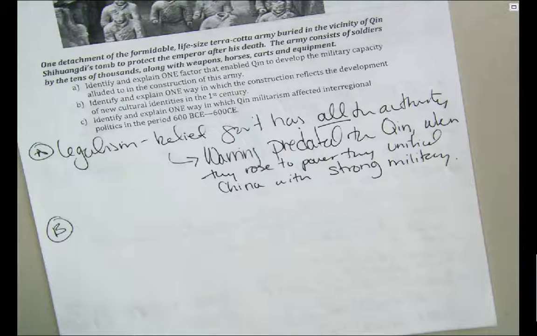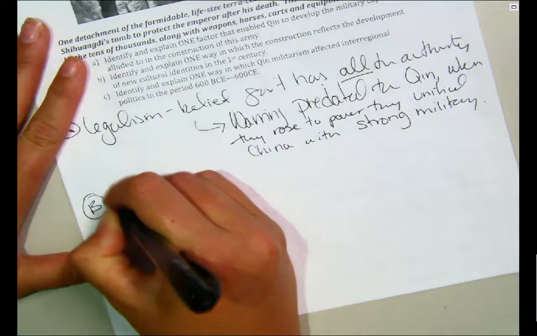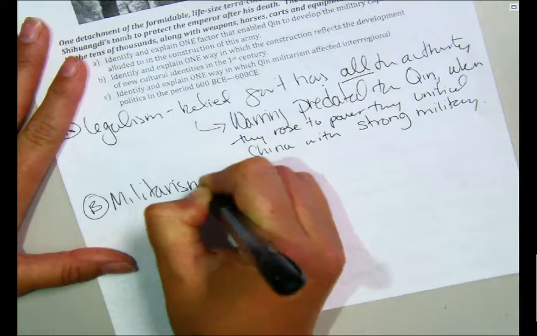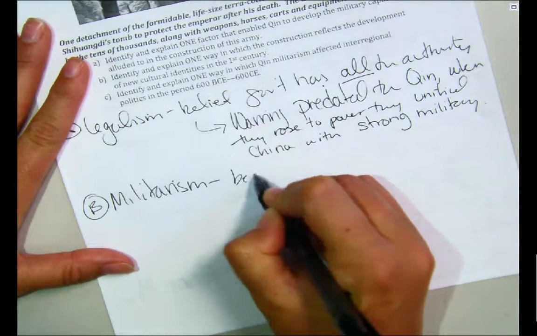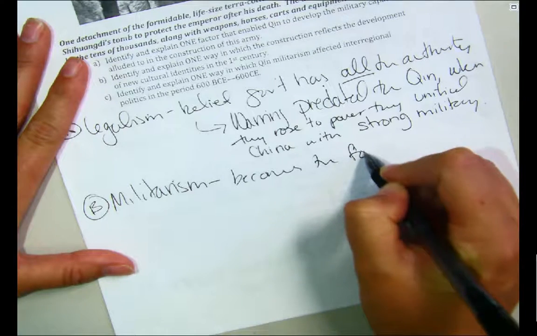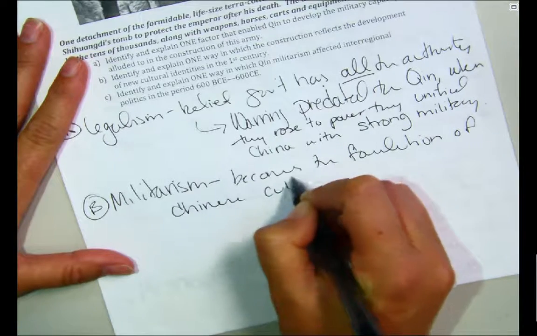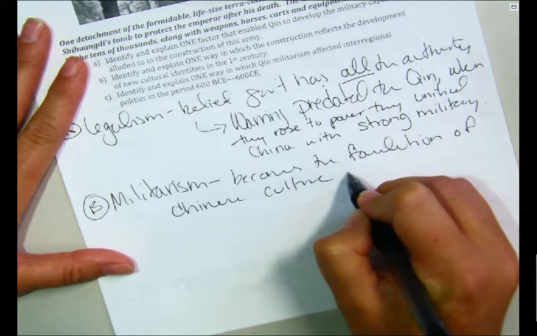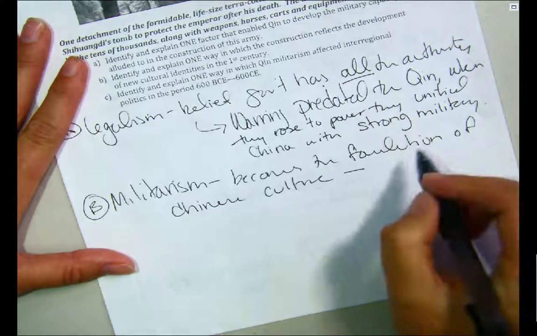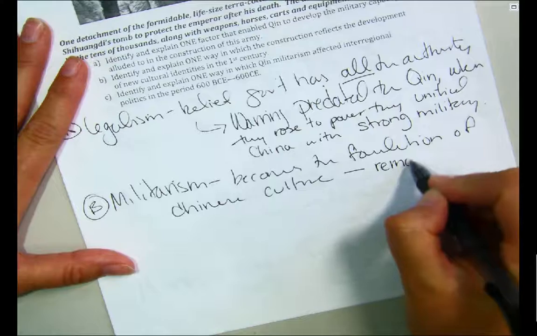It kind of made a really strong model. Basically acting. Guys, if you have thousands of dudes in military uniform, what does that tell you is the most important thing in China? Is that a big cultural change? Yes. Militarism. Militarism becomes the foundation of Chinese culture during the Qin, and the removal of cultural achievements.